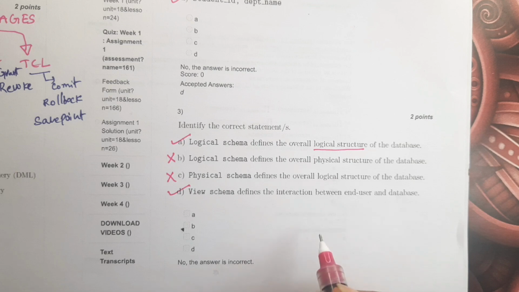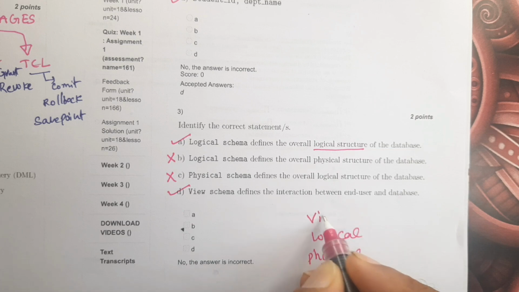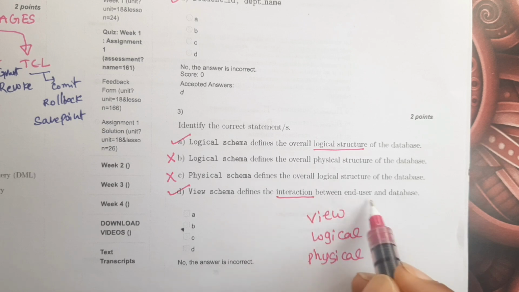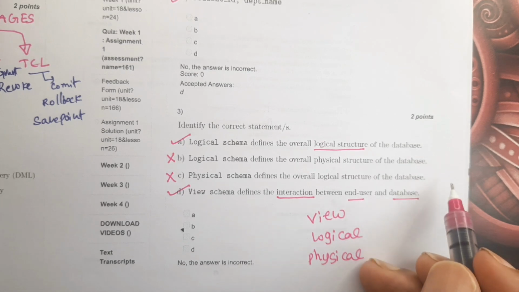So remember there are 3 schemas. First one is the physical, second one is the logical, third one is the view. So physical is used to define the physical structure, logical is used to define the logical structure, view is used for the interaction between end user and database.